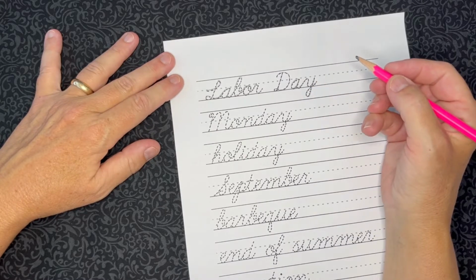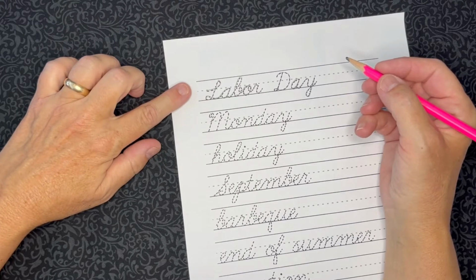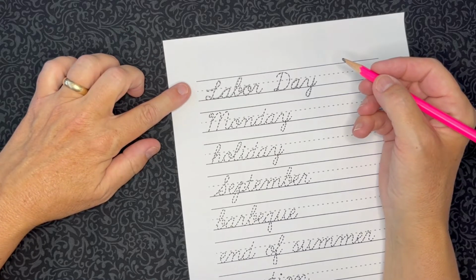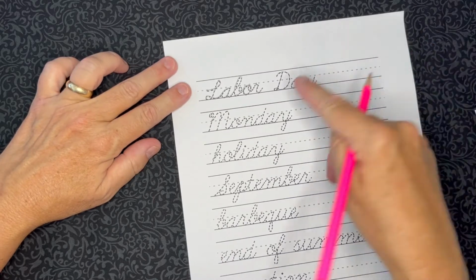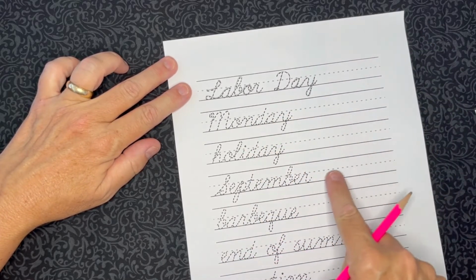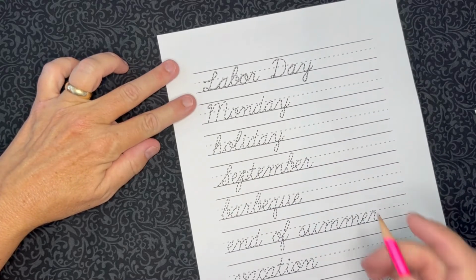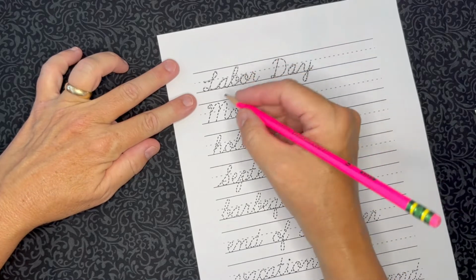Now you can always practice this a second time freehand writing on a piece of notebook paper if you'd like. Some of these words are maybe short enough that you can practice a second time, or you can flip the paper over and practice that way. The next word is Monday.